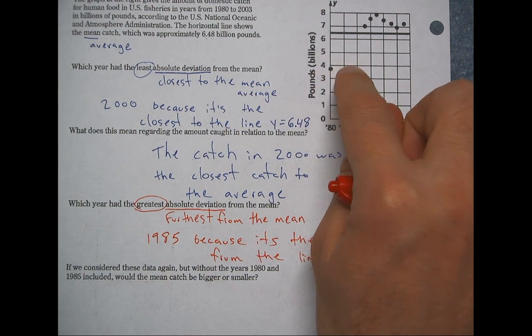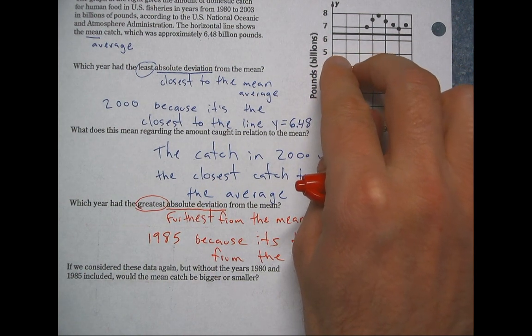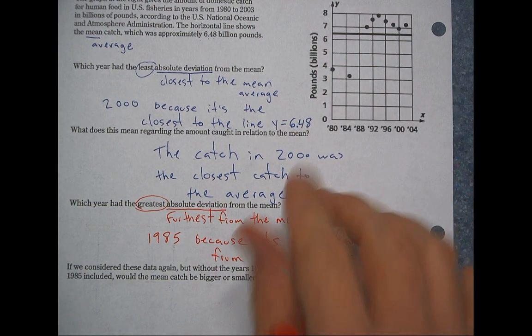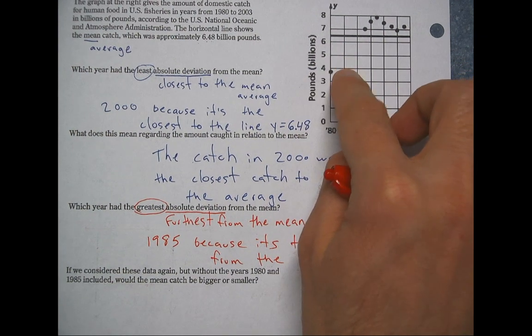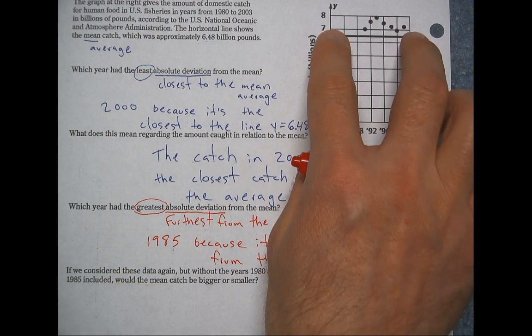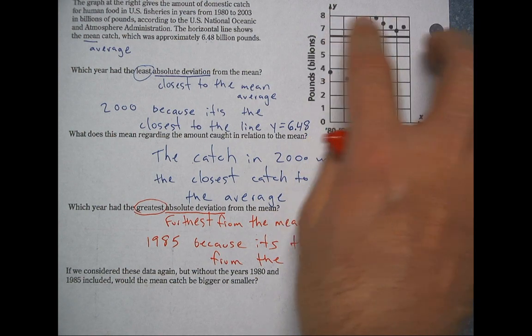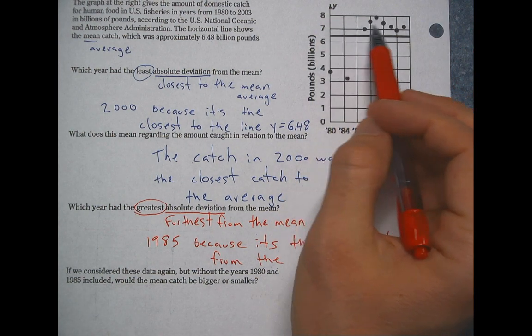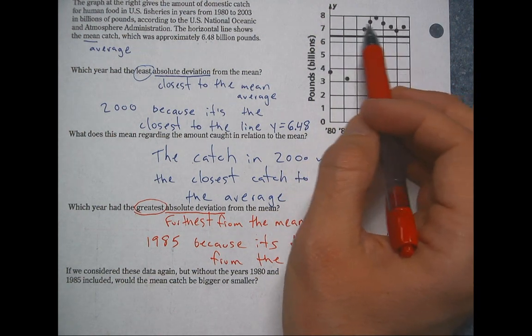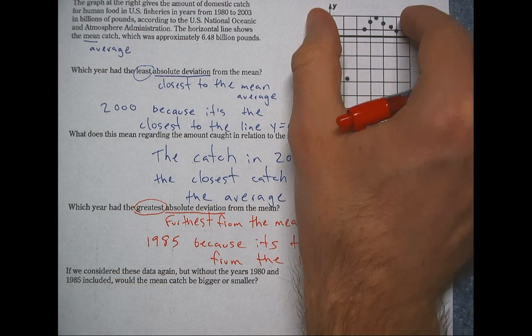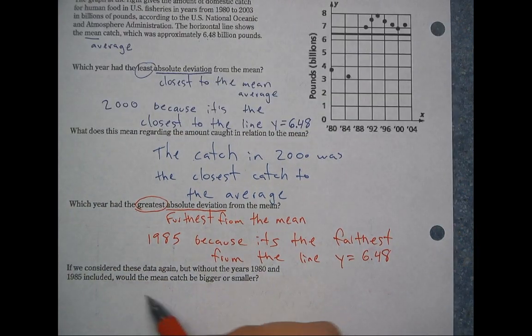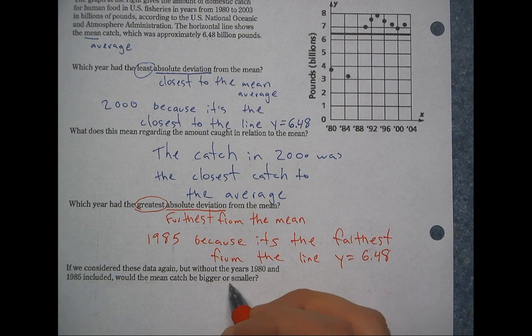Think about if you take out your two lowest test scores, is your test average going to go up or is it going to go down? Well, clearly, if we take out these low ones and we just average these, this line's going to shift up right in between all of these. It's actually kind of funny that it's not between all these because that's what the average normally looks like. But these two dots have brought that line down. So would the mean catch be bigger or smaller?